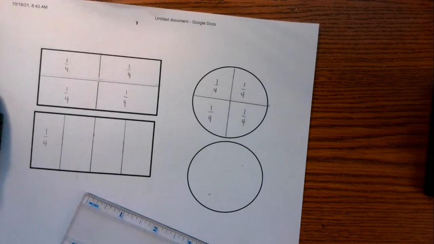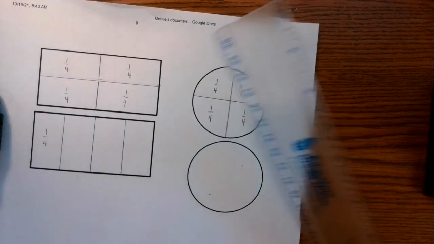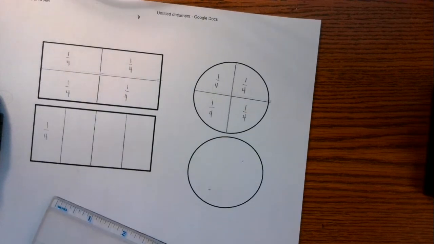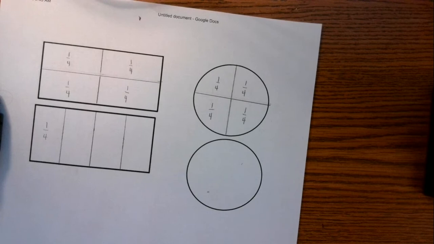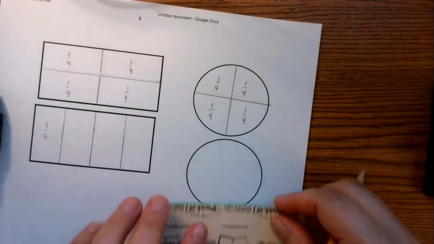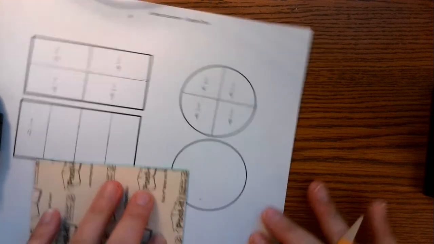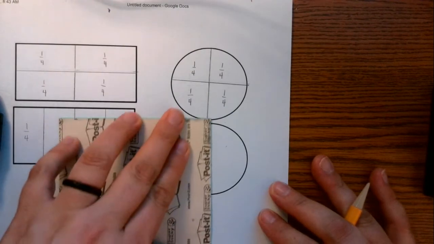Good luck partitioning your shapes, friends. Remember, try to make them as equal as possible using a straight edge. You can measure. If you don't have a ruler, you can also use something like the edge of a book or the edge of something that is straight, and you're just going to have to do your best to find the center.